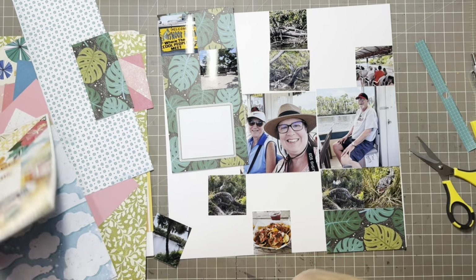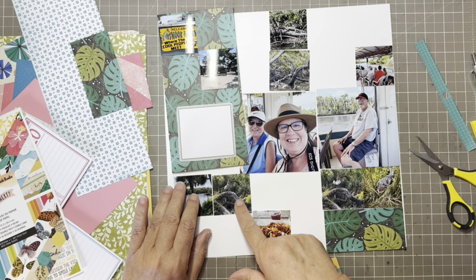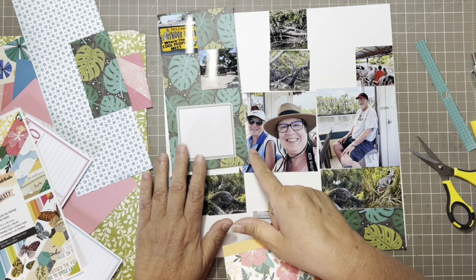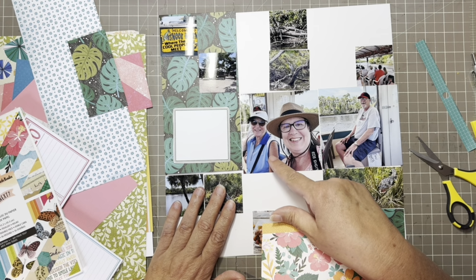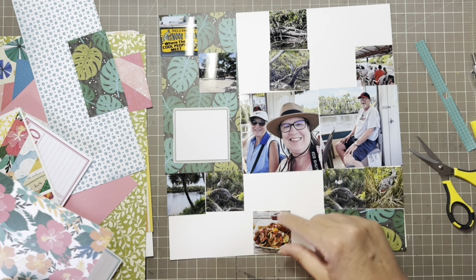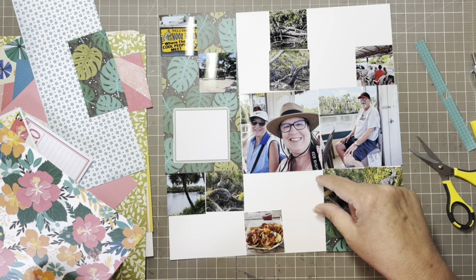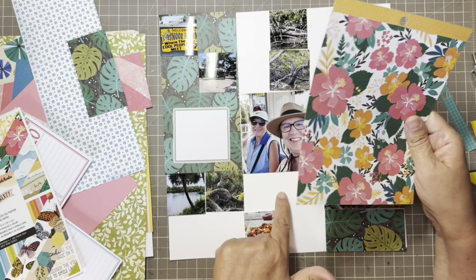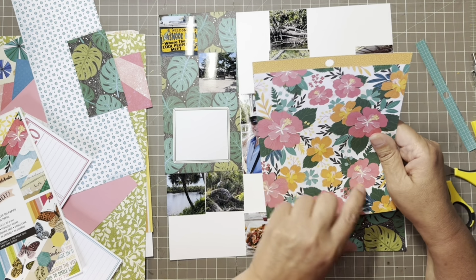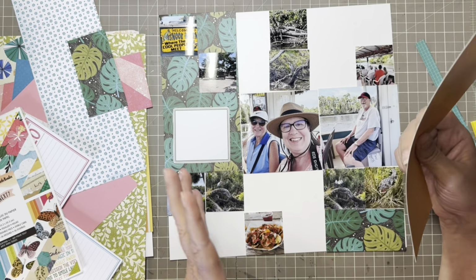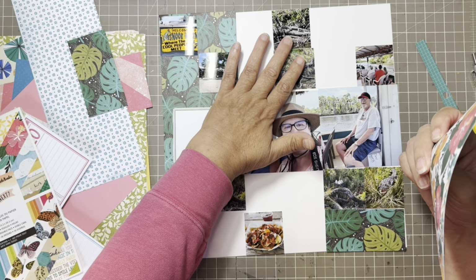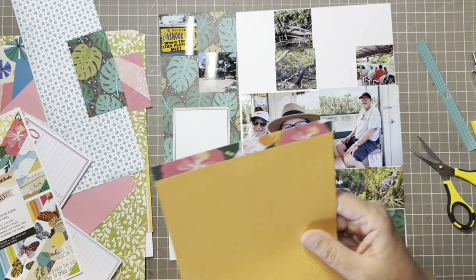So for a solid, again, I'm going to be thinking about what I need to do. I'm going to need to journal. Well, I can do that here. So if I cut a 2x4 piece to put here out of the orange, now I have kind of a solid place that I can do my journaling.